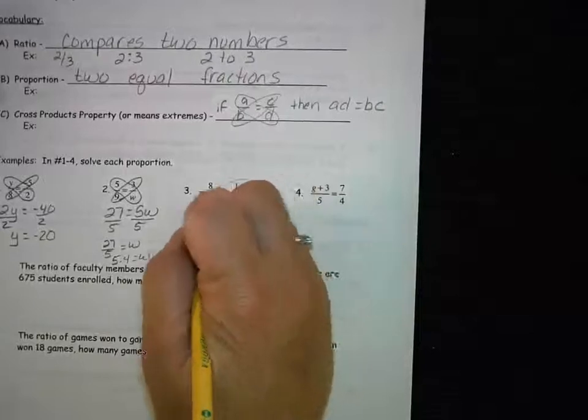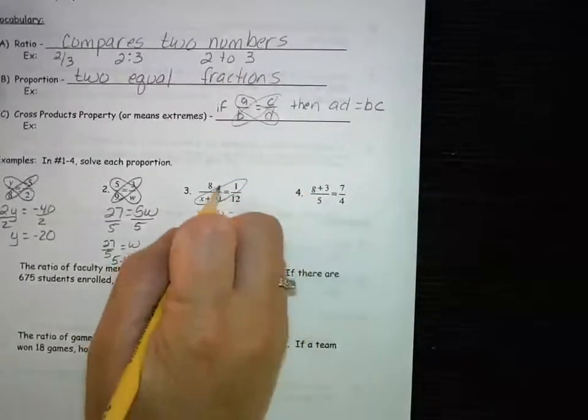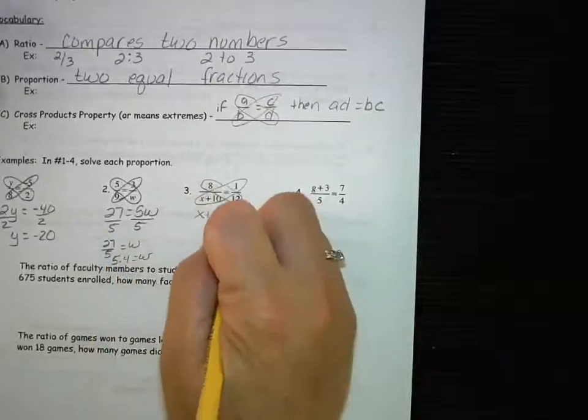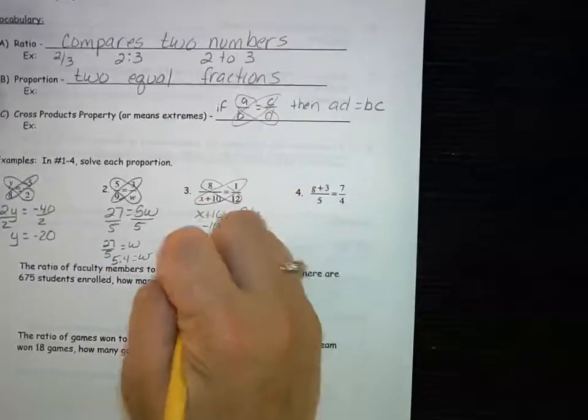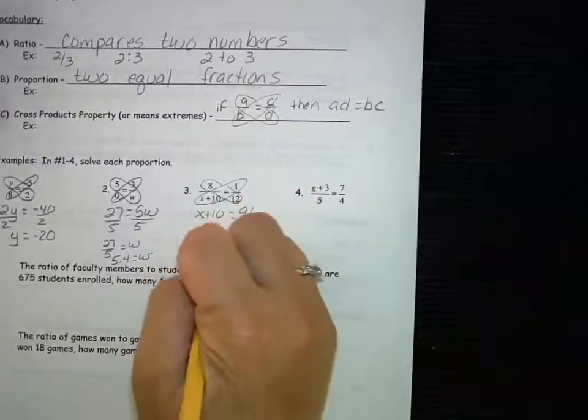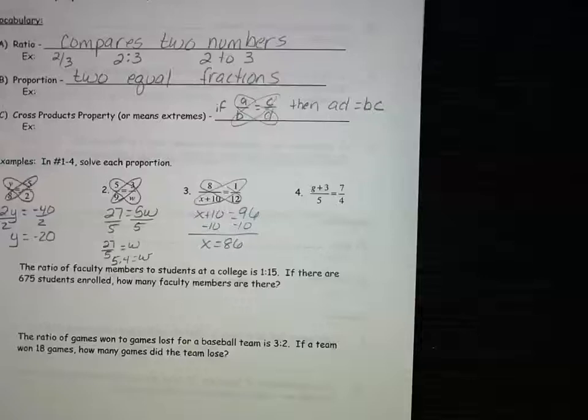Number 3, that will become x plus 10 equals 96. When you subtract 10 from both sides, x equals 86.